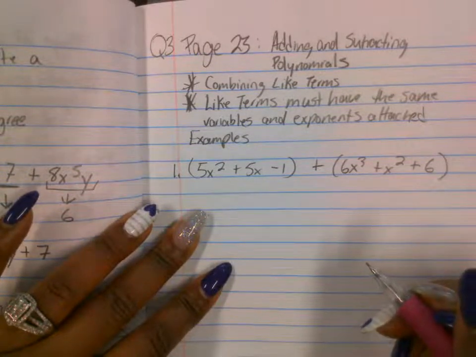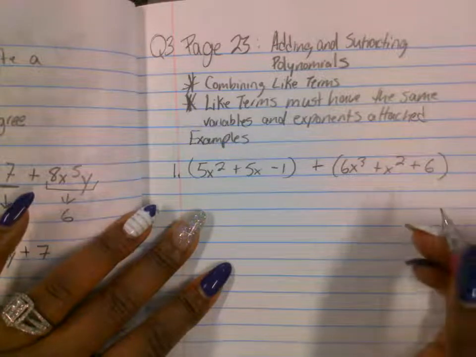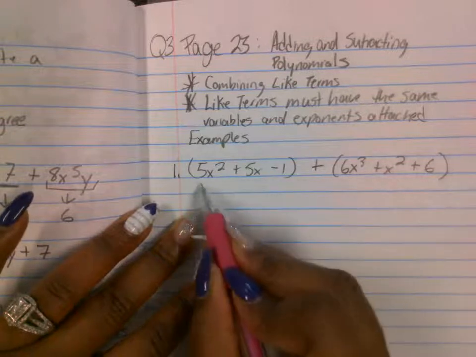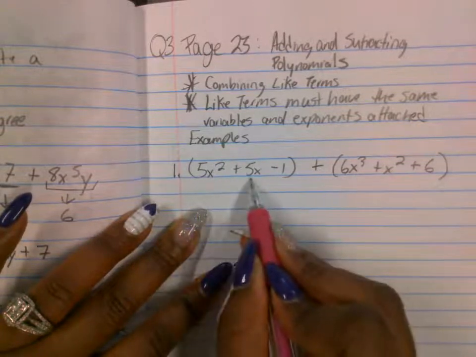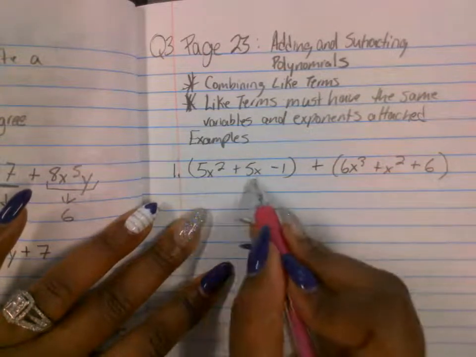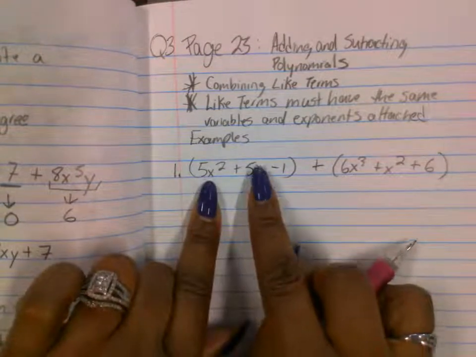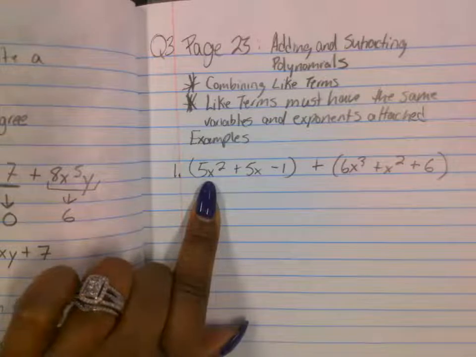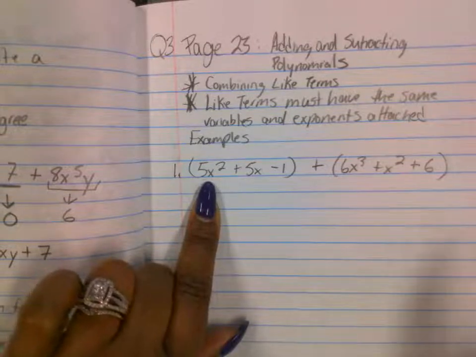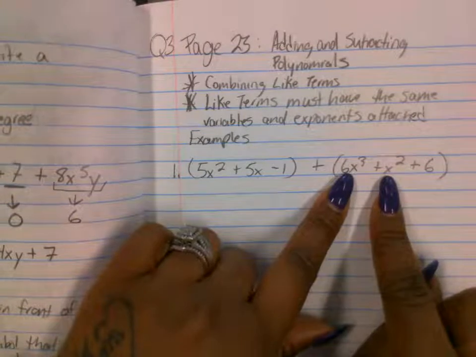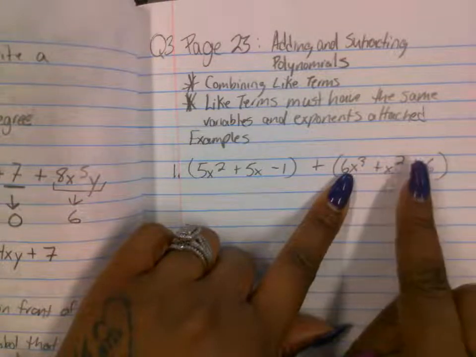We're just going to combine like terms, okay? So you can't combine these two together within the parentheses because they're not like terms. Why are these not like terms? Because the exponents are different. So that's why you can't combine those together. What about in this parentheses? Can you combine these two terms together? No, because the exponents are different.